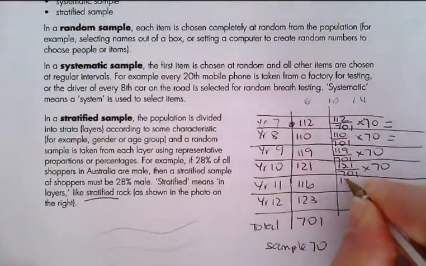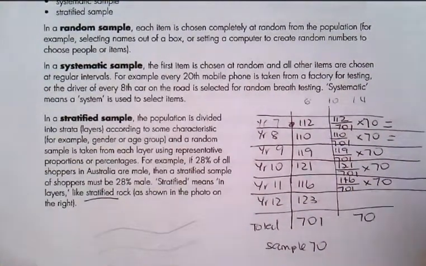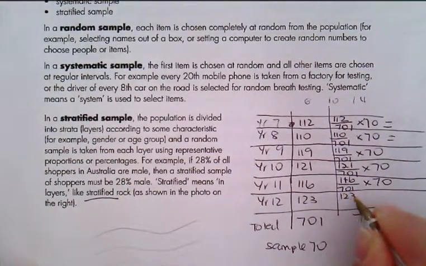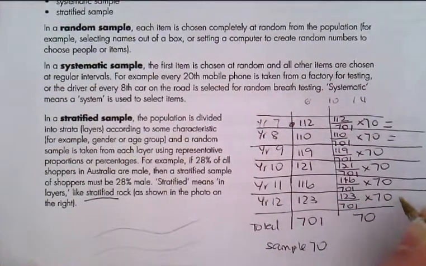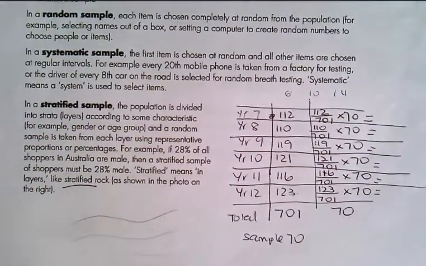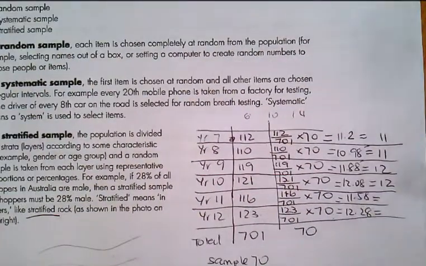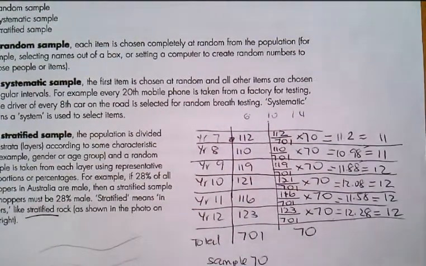Look, the year groups are fairly similar. 116 over 701 times 70. And the last year 12 group, 123 over 701 times 70. Now you've just got to be careful with the rounding of these. Okay, so I'm just going to work them out. You're just rounding them to the nearest. This would round up to 12 and this would round down to 12.